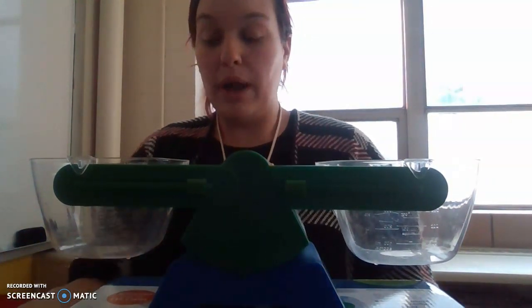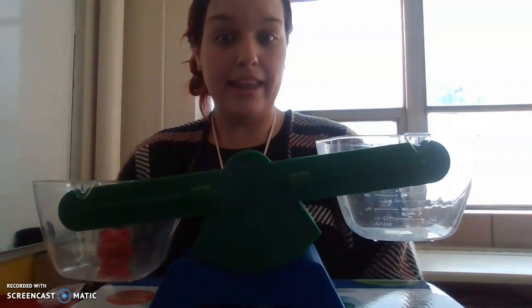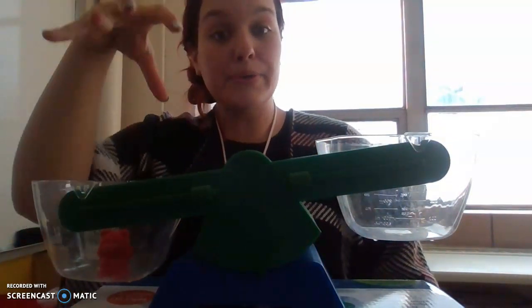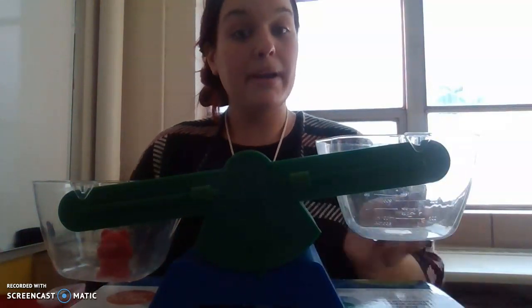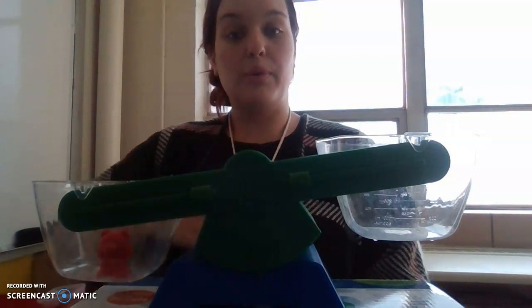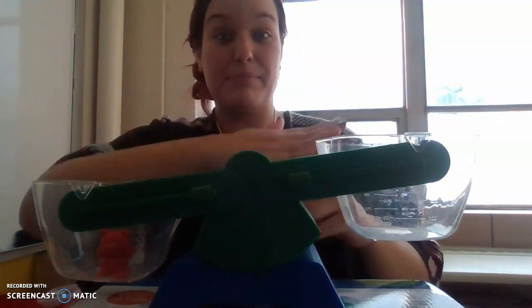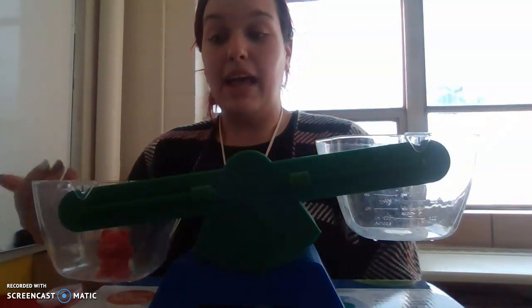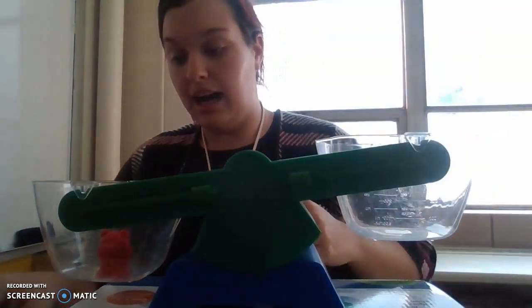Okay? When I put something heavy in, look at my scale, it goes like this. The side that goes down is the heavier side, and the side that is up is the lighter side. So when you look at your scale or your balance, it's going to slant. If something's heavier or something's lighter, it's going to slant. The heavier object comes down and the lighter object stays up.